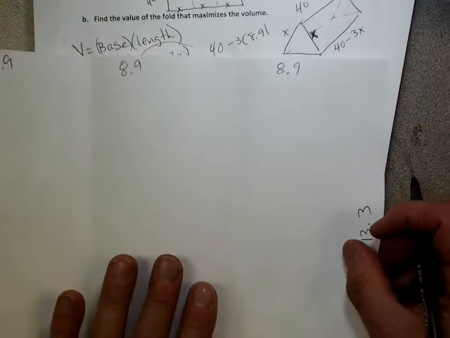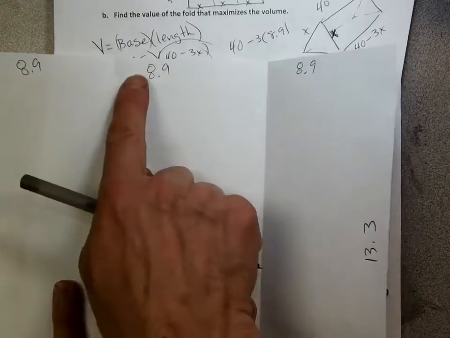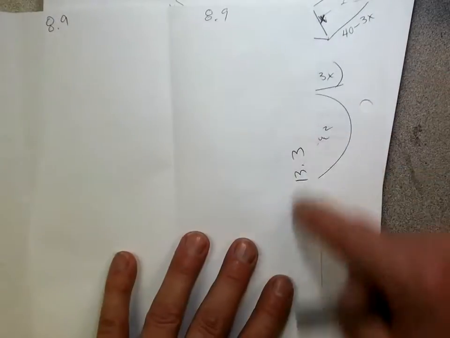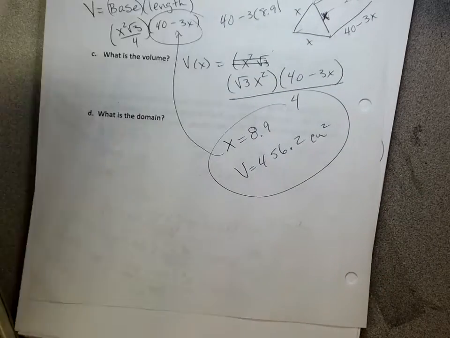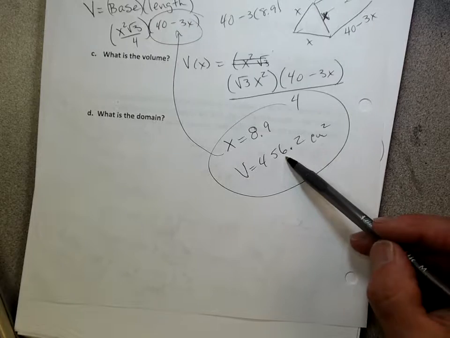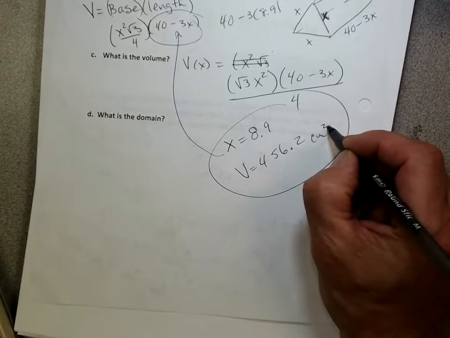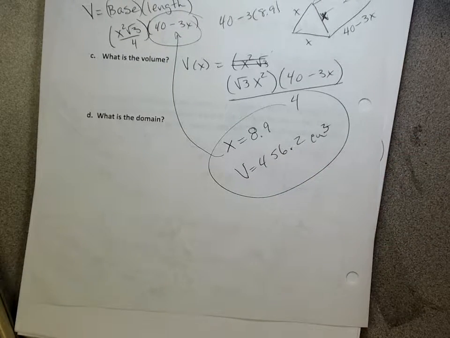So I would take it to the shop. And I'd tell the guys in the shop, make it 8.9, 8.9, 8.9, and make this 13.3. Because when you fold it together, you're going to make my biggest box. How big of a box? 456.2 centimeters cubed. Any other variation of this, whether you make these bigger or smaller, gives me a smaller volume, okay?